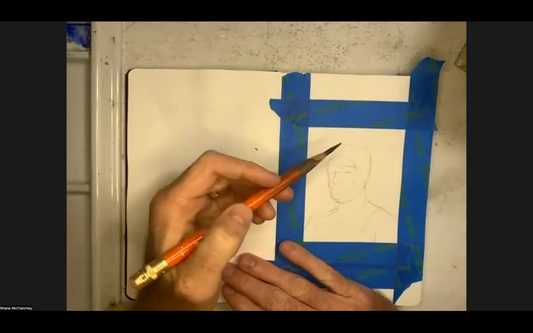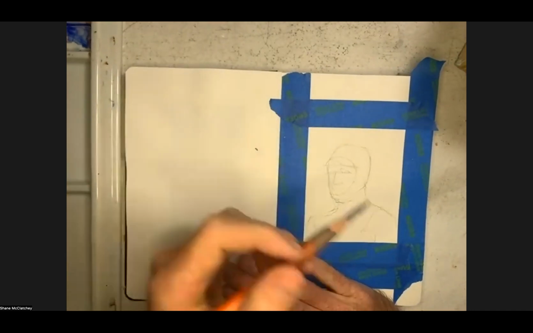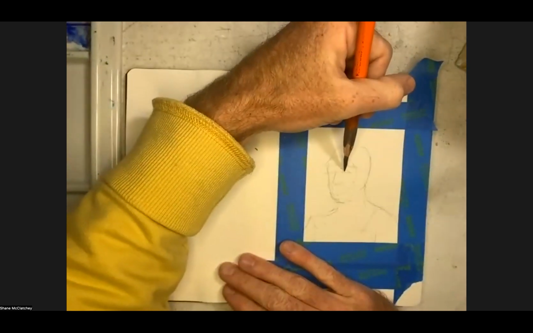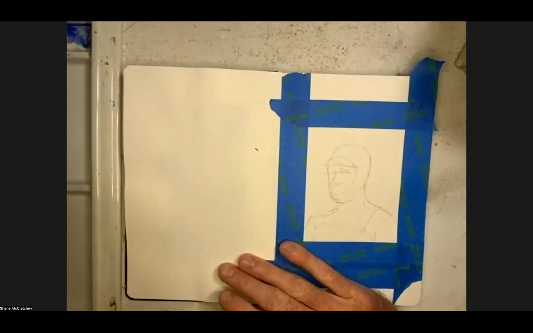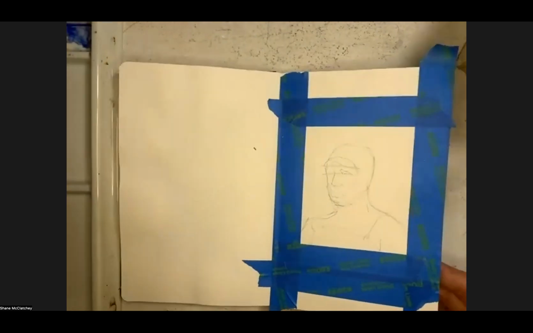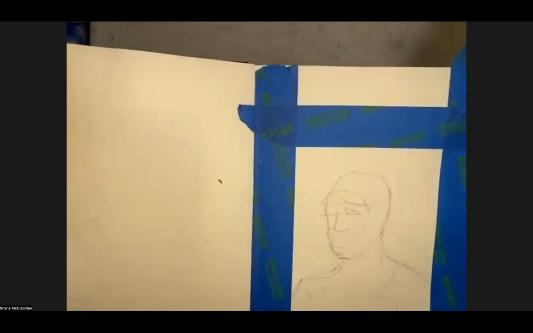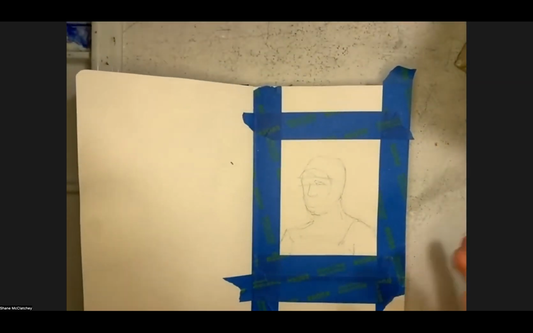Maybe I'll outline this shadow shape here inside the eye socket, coming up against that side plane of the nose. But I think that's more than enough to get started with. So I'll hold this up a little bit closer. And again, this is just the color study for a larger piece, so I'm really taking my time here.